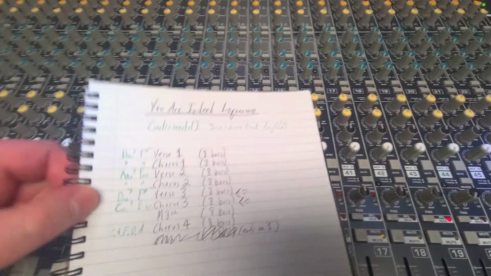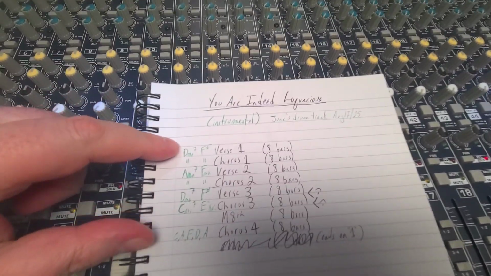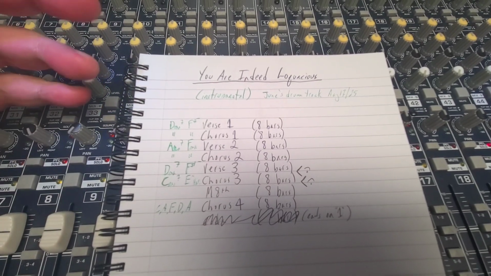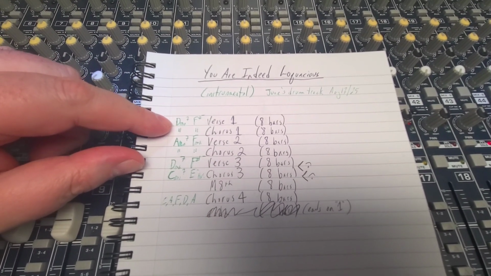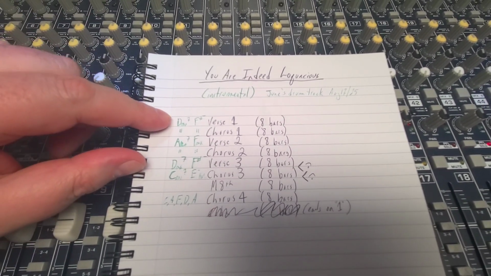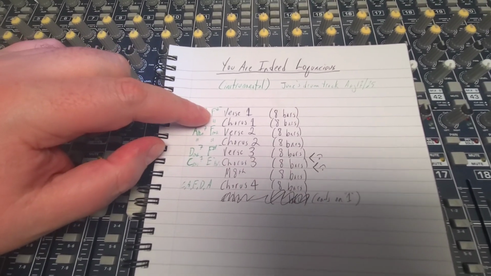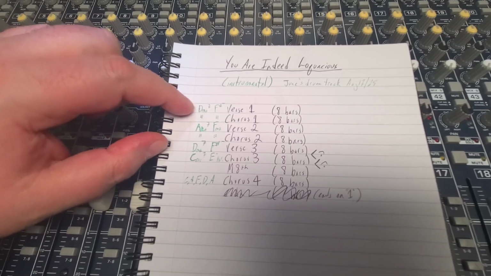So I'd like to take you through what the guitarist did on this song. I've kind of transcribed it here. It's basically revolving around chords. So they did a progression that's based on D major 7th and F sharp minor. Okay, that's how it starts off.